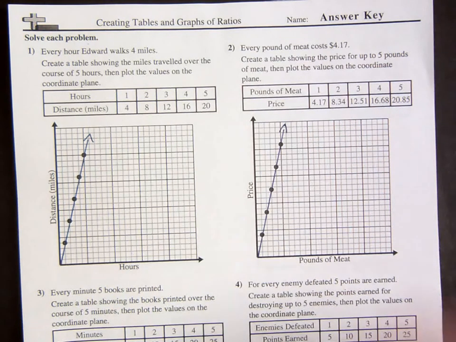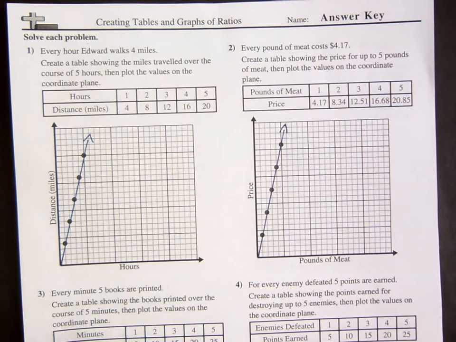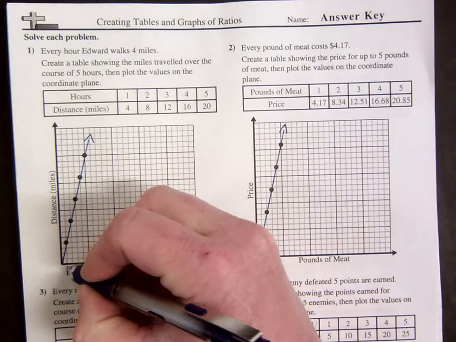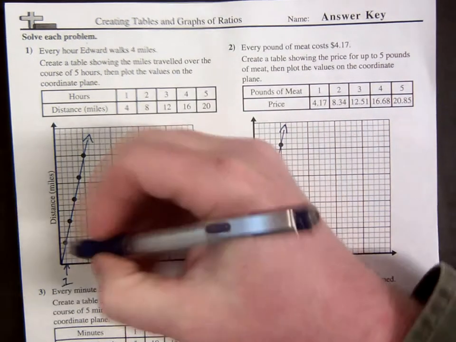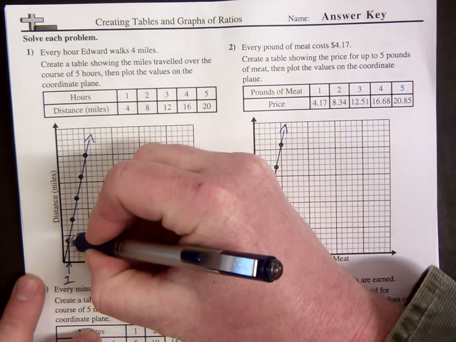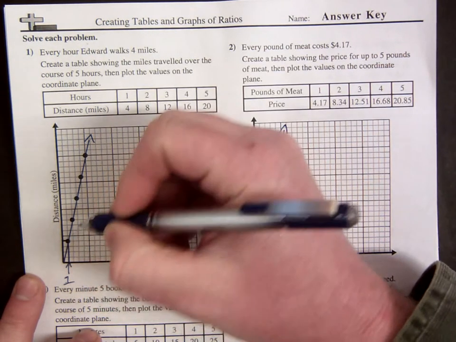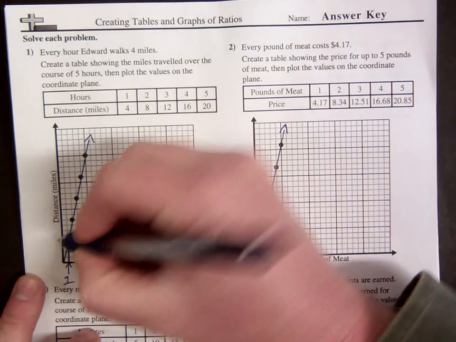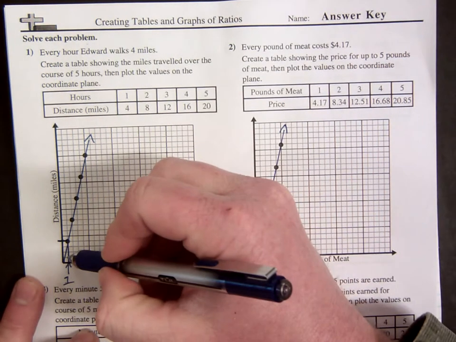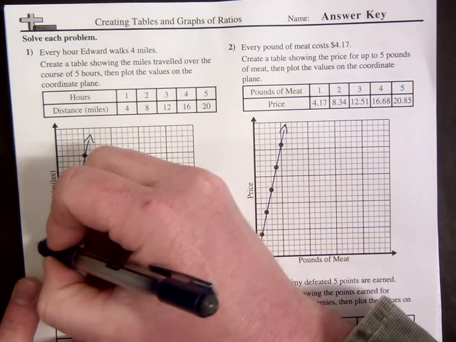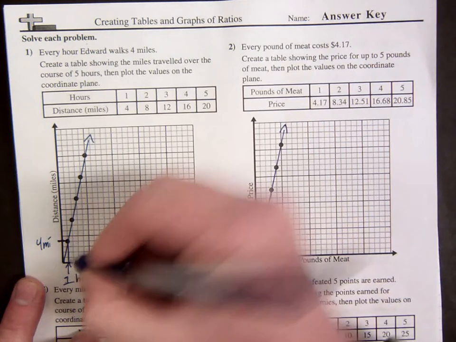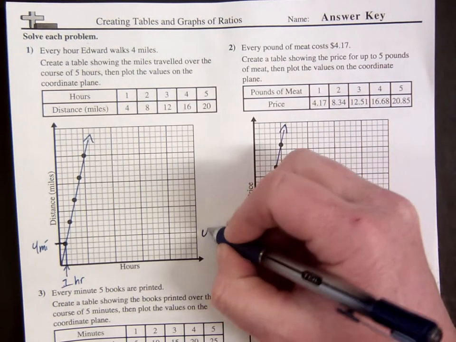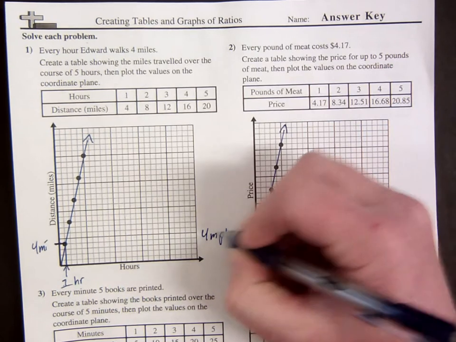Okay. The first thing I want you to notice is that the easiest way to pull a unit rate off of a graph is simply to go to the 1 on the x-axis, or the independent axis, and you're going to go straight up until you hit the line, and then you're going to go straight over until you hit the y-axis, and that is going to be your unit rate. So that's 1, 2, 3, 4 miles in this case. 4 miles in 1 hour. So my unit rate would be 4 miles per hour.